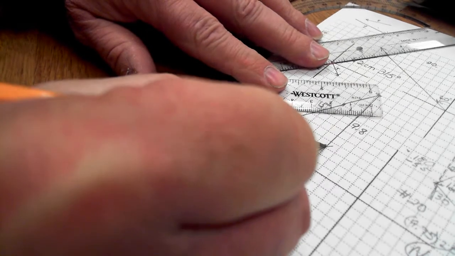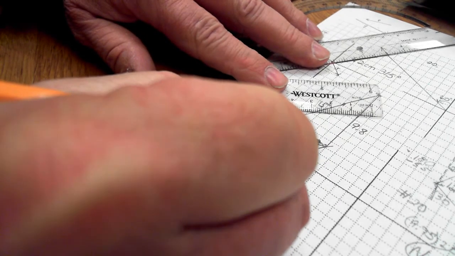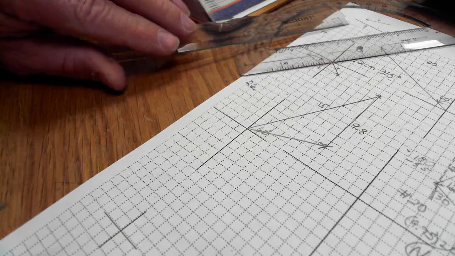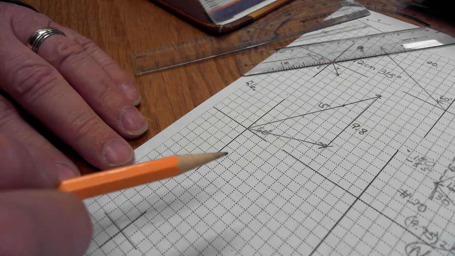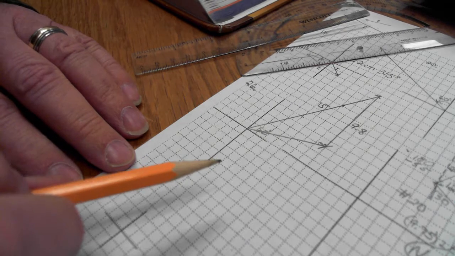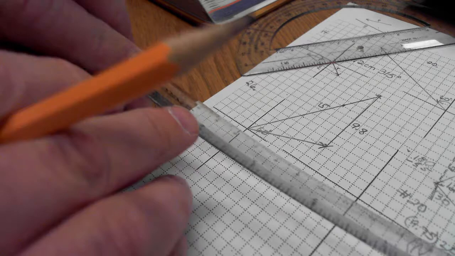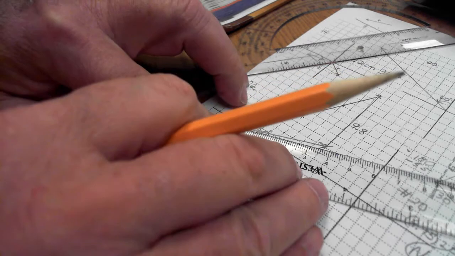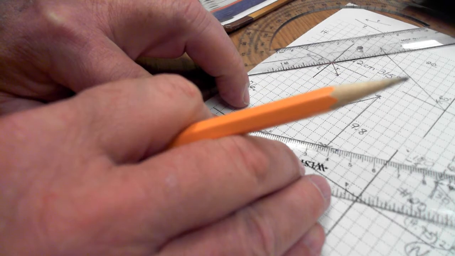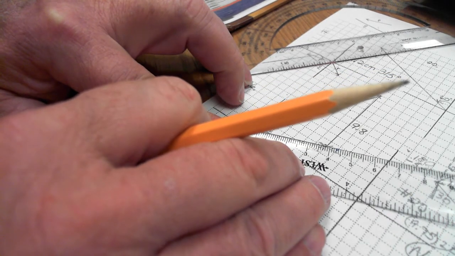So this is our resultant, and this time our resultant isn't taking us to a place. It isn't a distance, it's a resulting acceleration. You can measure it to decide how much it is. I've got 3.8 centimeters.